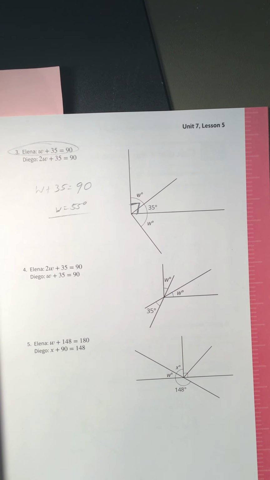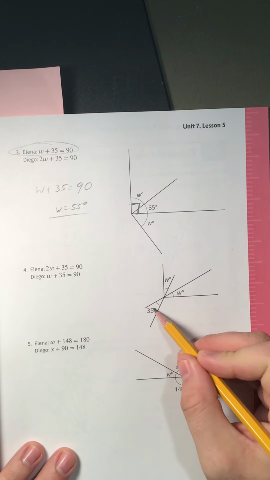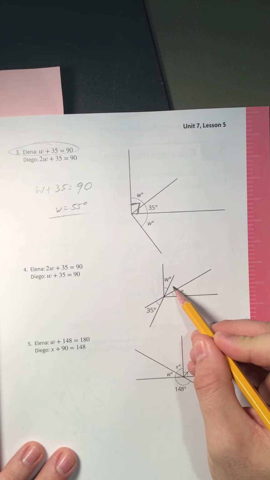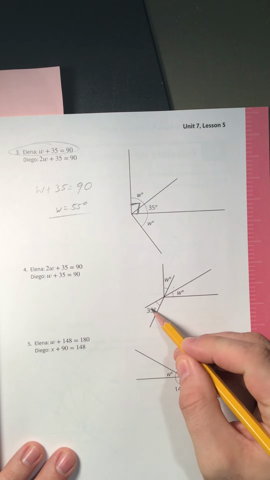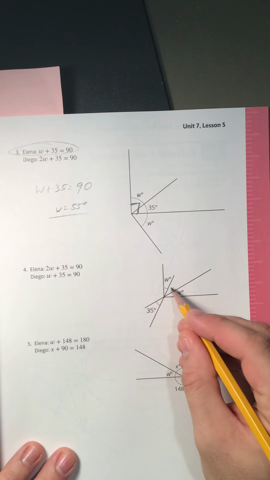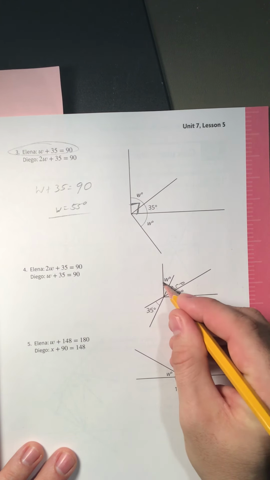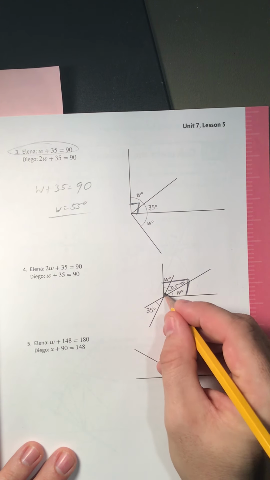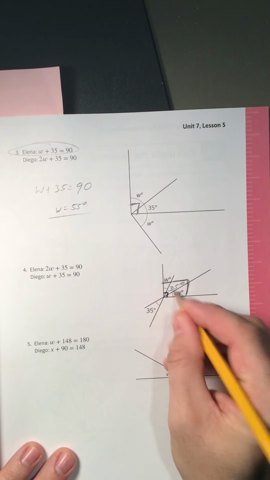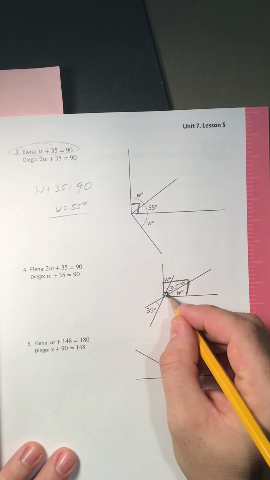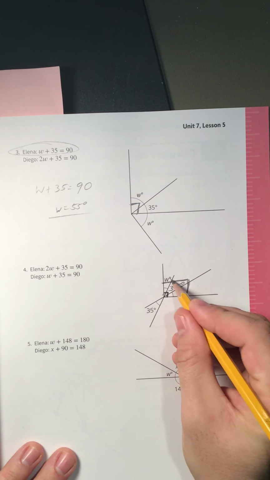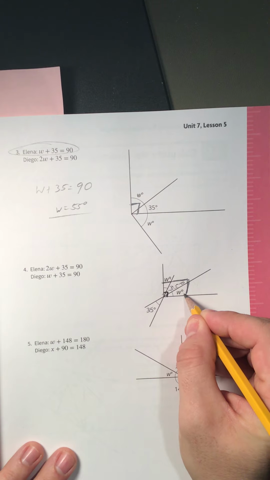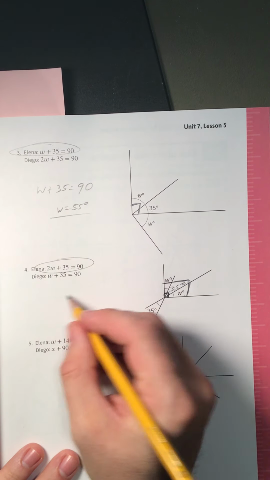Question 4. A little trickier here. 2w plus 35 is 90, or w plus 35 is 90. Here you kind of got to remember what vertical angles mean. Okay, vertical angles are equal, so these two things have to be equal. So I could write 35 here, and I'll look at this whole thing right here. See how that looks like a right angle? I didn't want to draw a little box here, but I suppose I could. I just didn't want to get in the way. There's a right angle here. So w plus 35 plus w would equal 90 degrees. So Elena is again right.